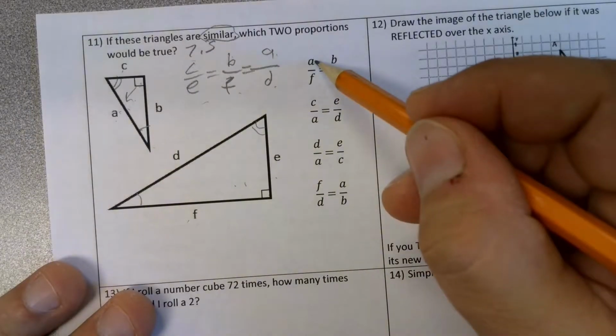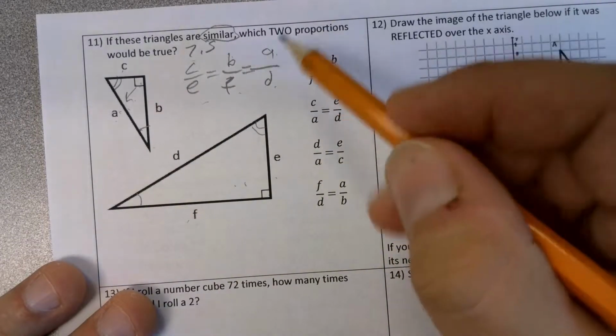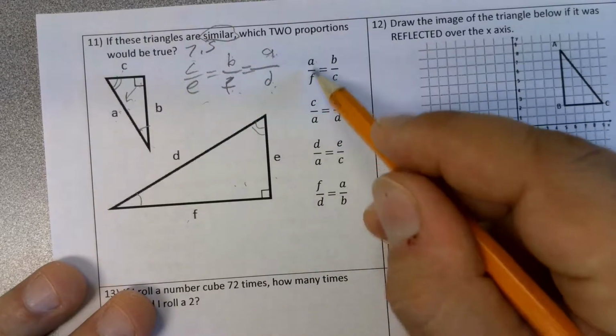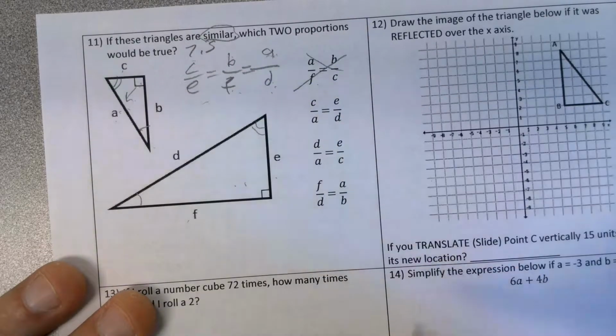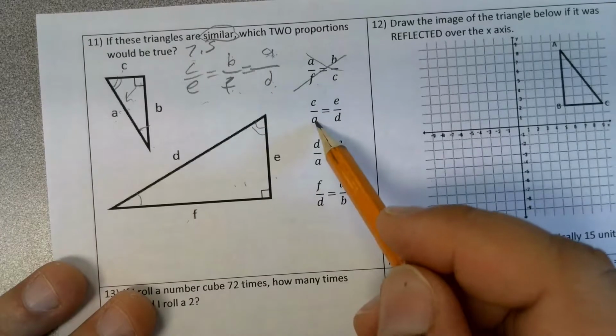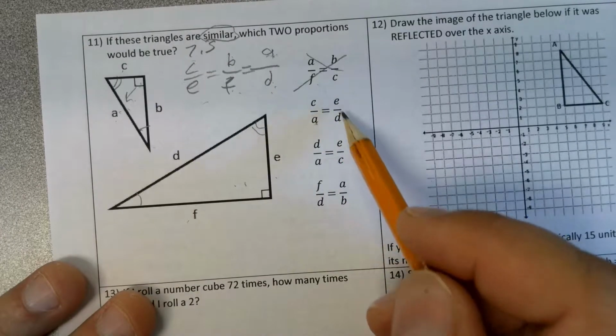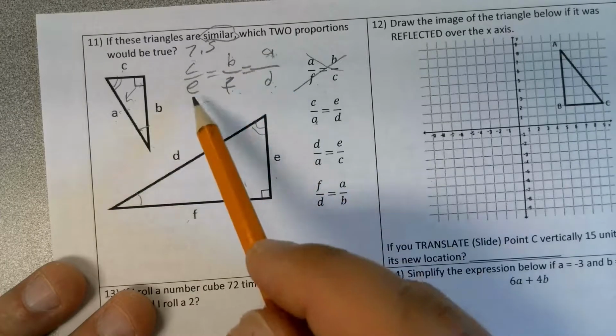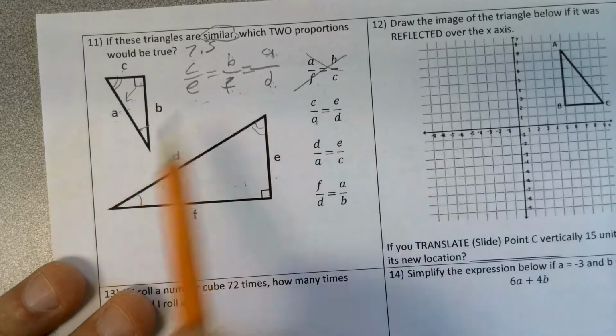Well, I see A to F. Wait a minute. Did we even have A to F? A is not going to go with F. A is diagonal. They should not be in the same ratio. C to A, E to D. Well, C's up top, A's up top over here. E's in the same location, D's in the same location.